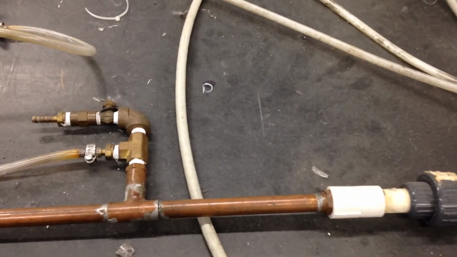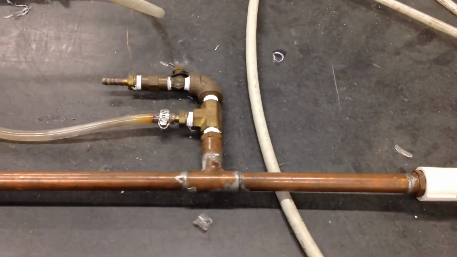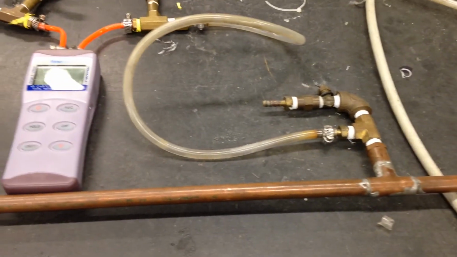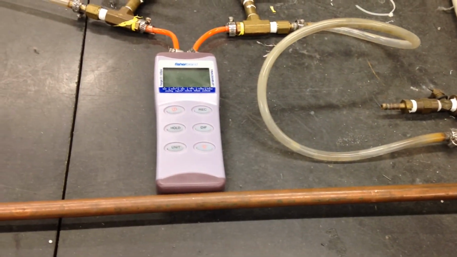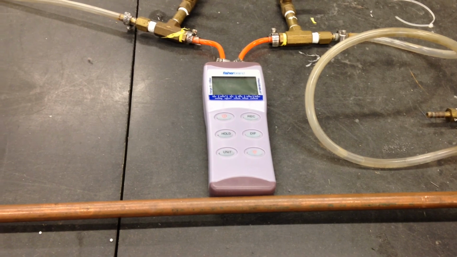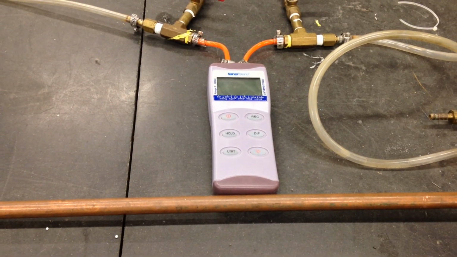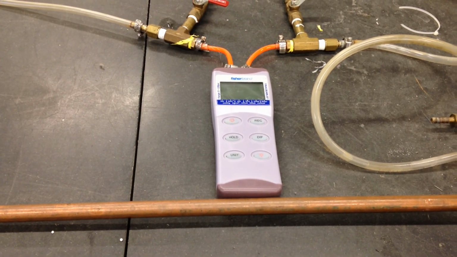This is the one place where we'll find out for different flows what the loss is in this piece of pipe, and you'll be able to correlate that and see how well it matches the Moody chart.